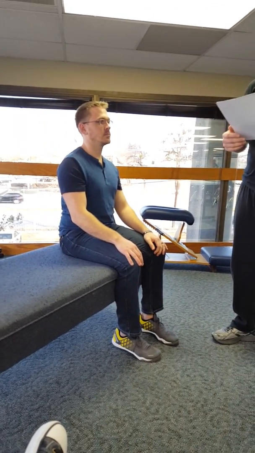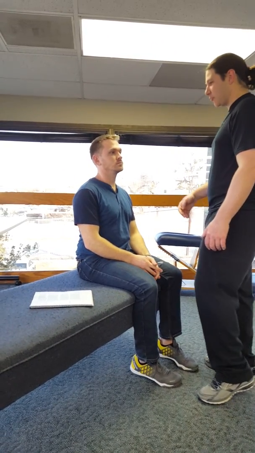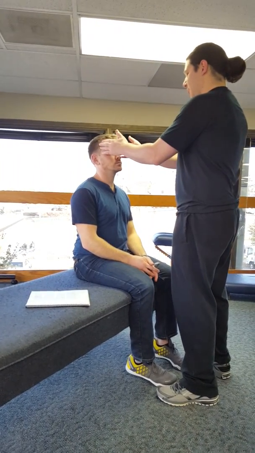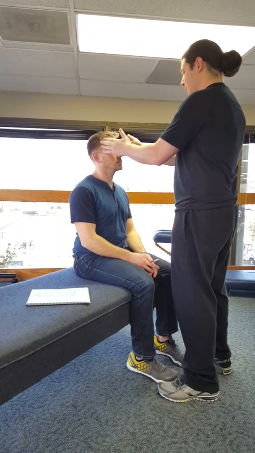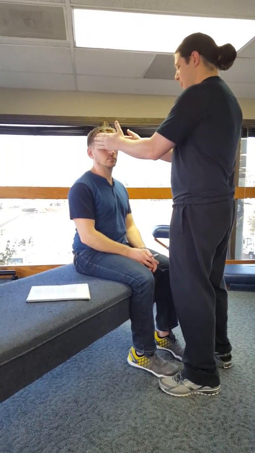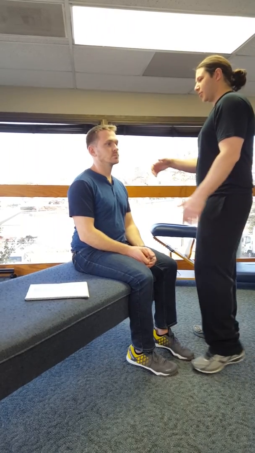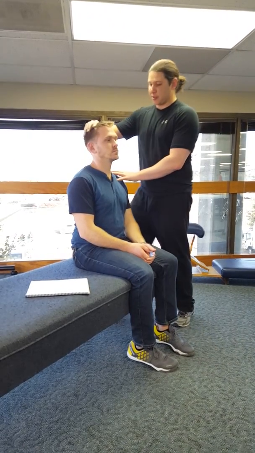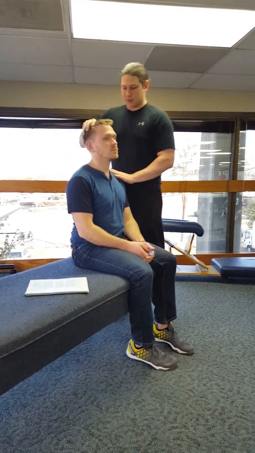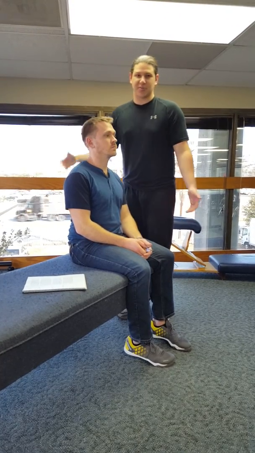Valsalva maneuver. Patient takes a deep breath, holds it, and then bears down as if to defecate. O'Donoghue's maneuver. You basically want the patient to turn their head against your resistance. Good. Any pain here indicates a muscle sprain, and then you do passive movement. Any pain there indicates ligamentous sprain.